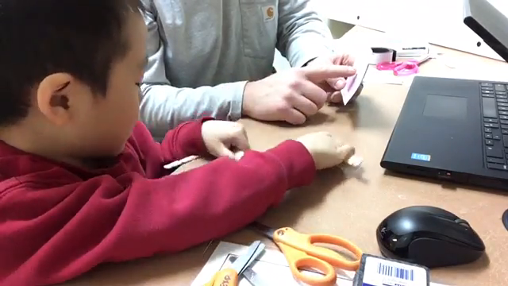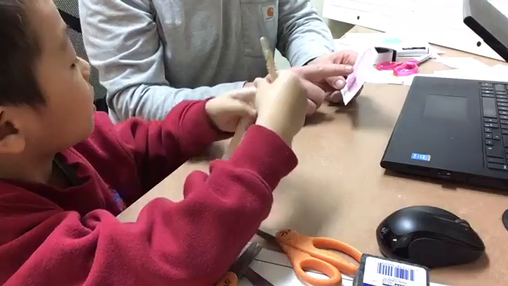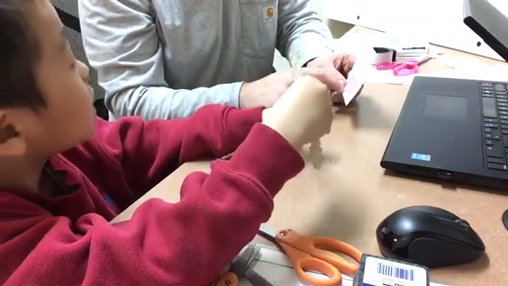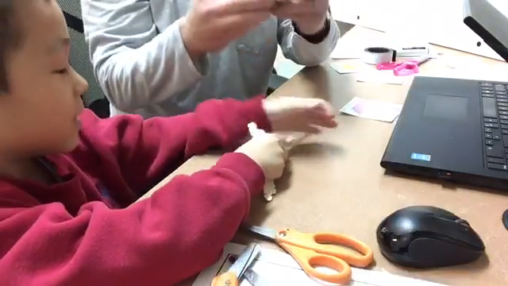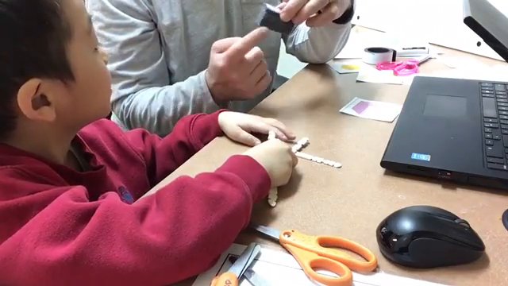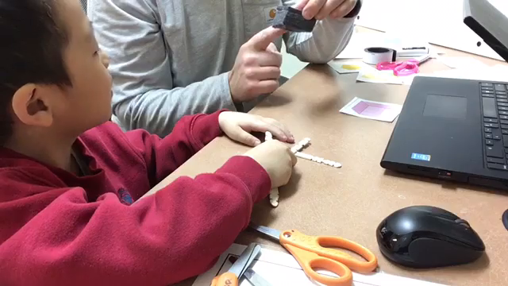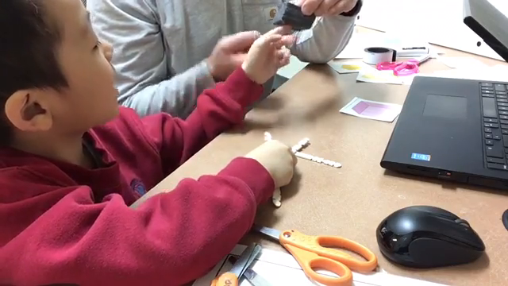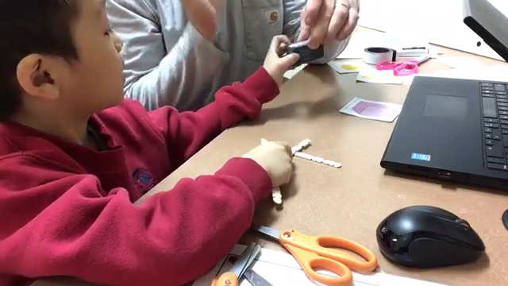But then we need... 12. Wait a minute. I've got a cube right here. Okay, let's count them. This is 1, 2, 3, 4, 5, 6. 6 squares.